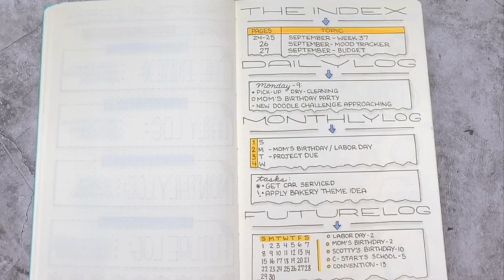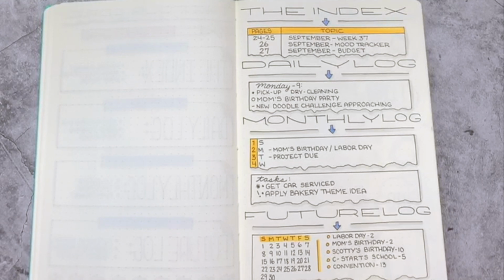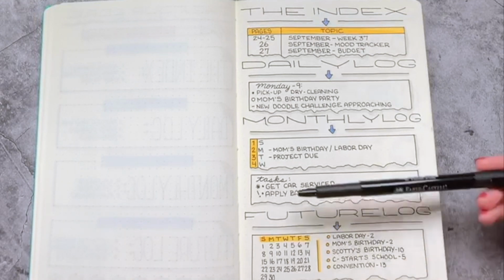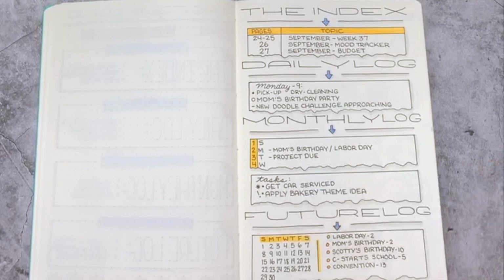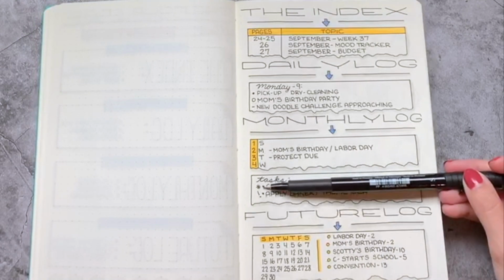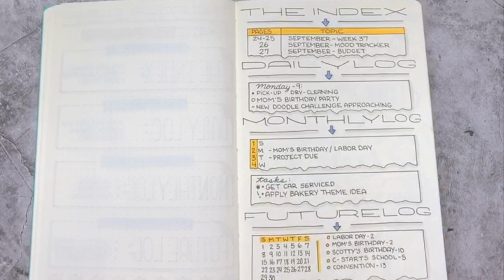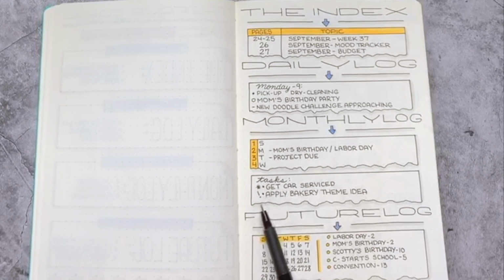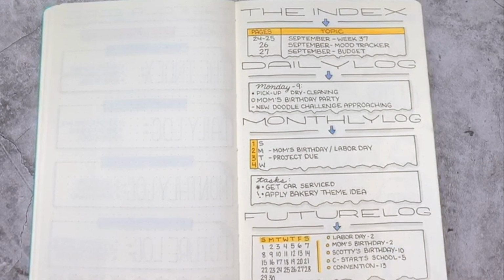The monthly log is important because it gives you a chance to reflect and plan how you will tackle upcoming tasks and events in the near future. I also marked these tasks with signifiers, which if you would like to learn a little bit more about, you can check out the previous video. But usually, this asterisk means that it's important, and this exclamation point means that it's an idea that you have. So let's move on to the future log.